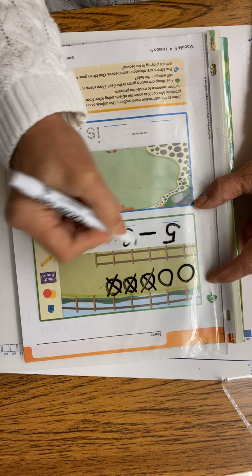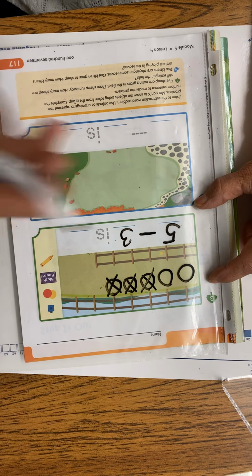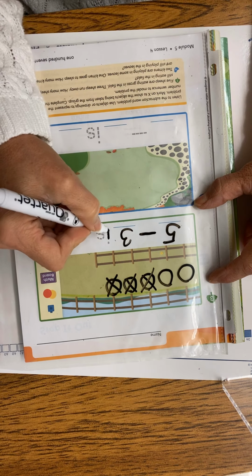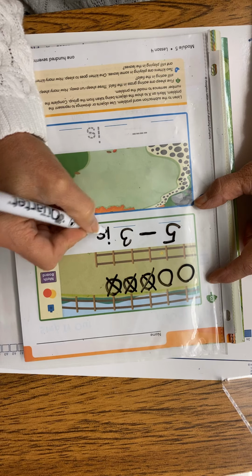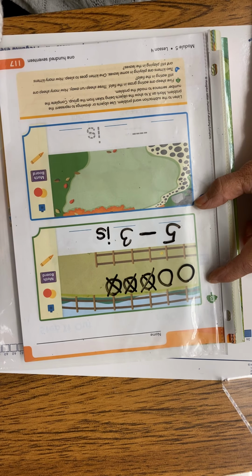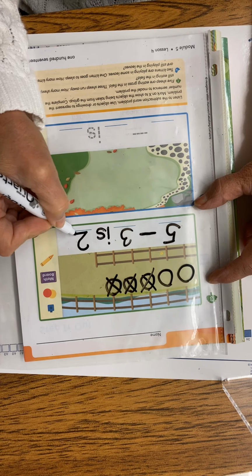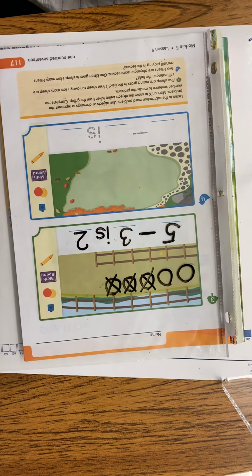So 3 of them run away. 5, take away 3. Trace the word is. How many are left in the field? Right, 2. Write it on the line. There we go.